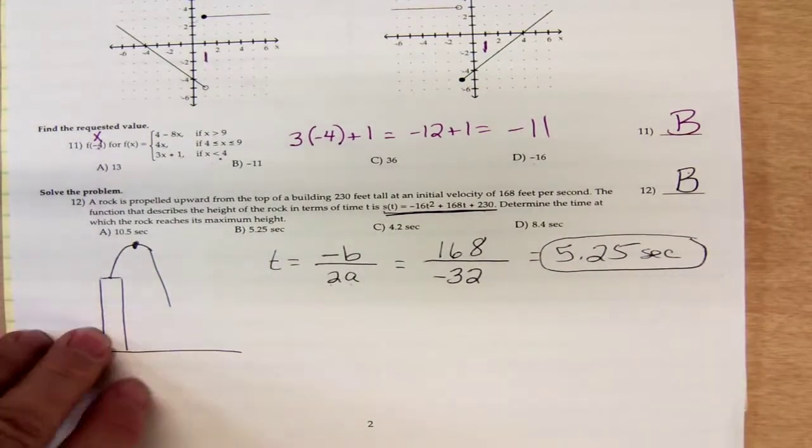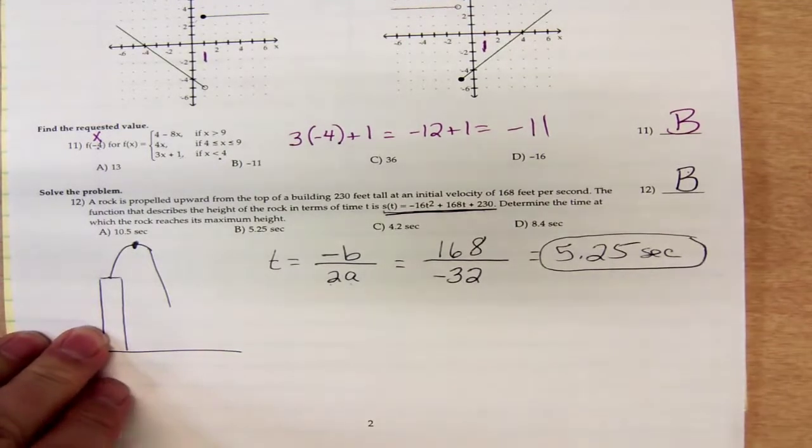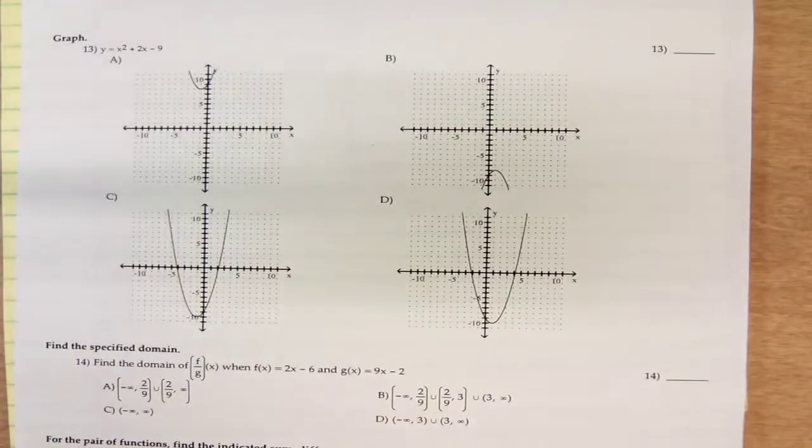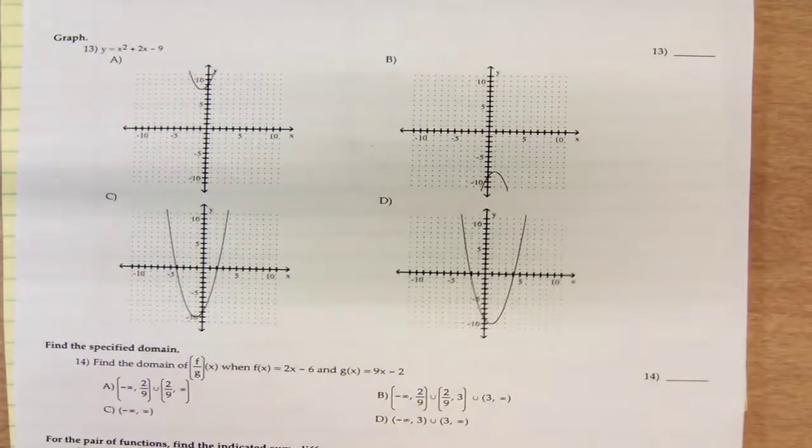Now, keep moving on. Problem number 13 is another quadratic function.